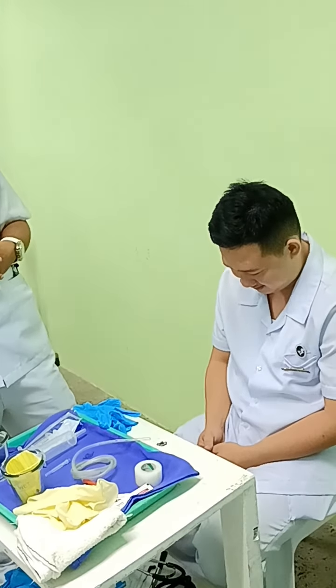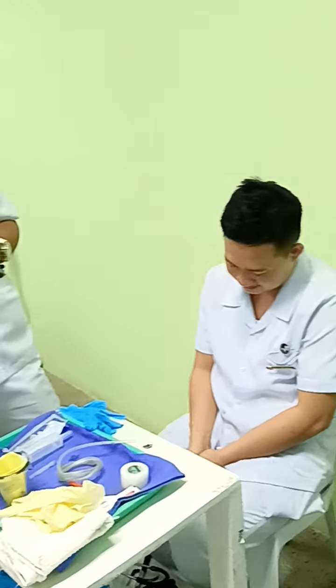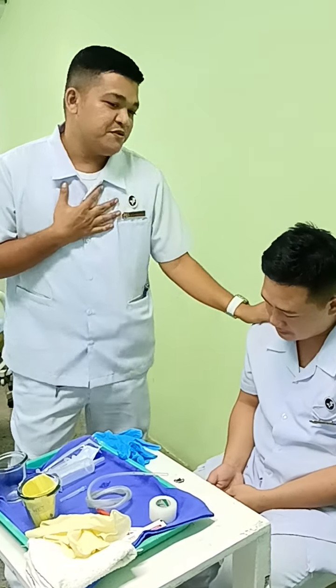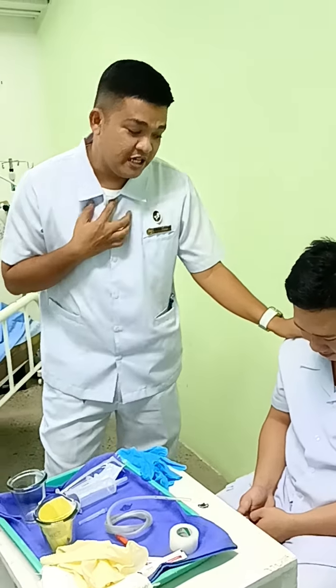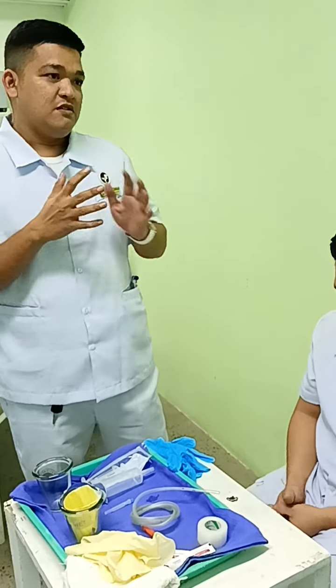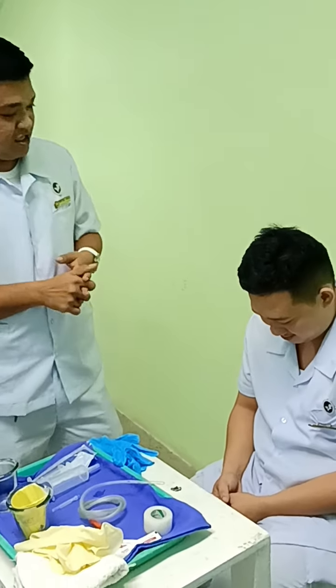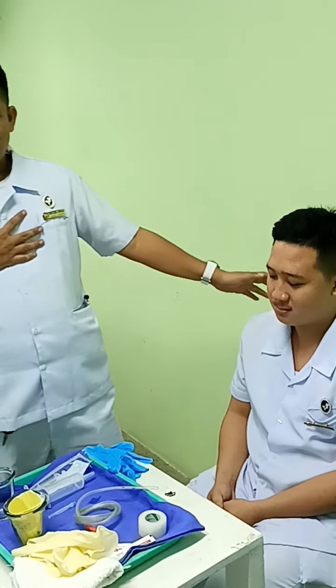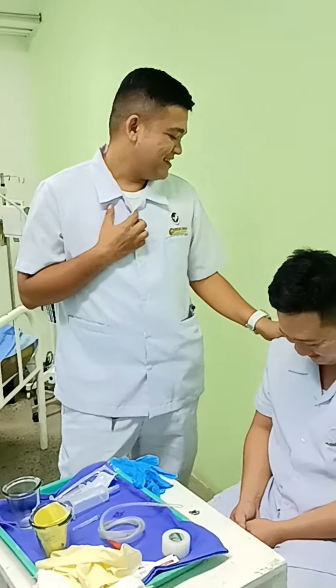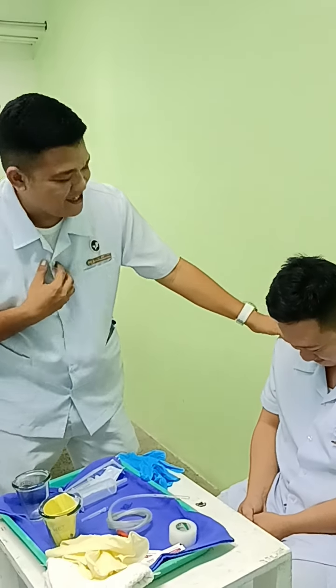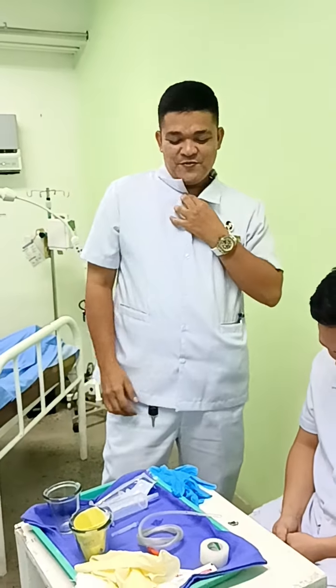Then next we're going to prepare all the materials needed and explain the procedure to the patient. Sir, I will be the one responsible for the NGT. Then we position the patient in a very comfortable position. If the patient is comatose, we will just put the patient in a semi-Fowler's position and provide a pillow at the back of his or her neck. After positioning the patient, we're going to cover using a towel.